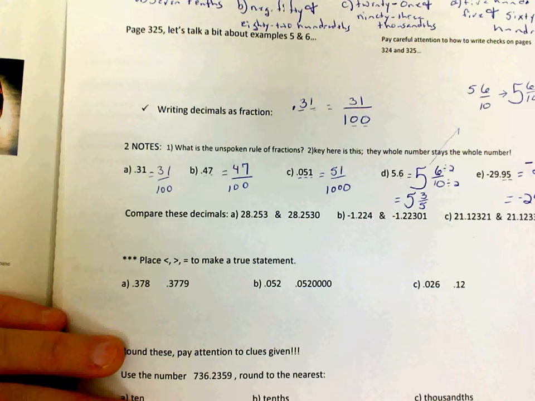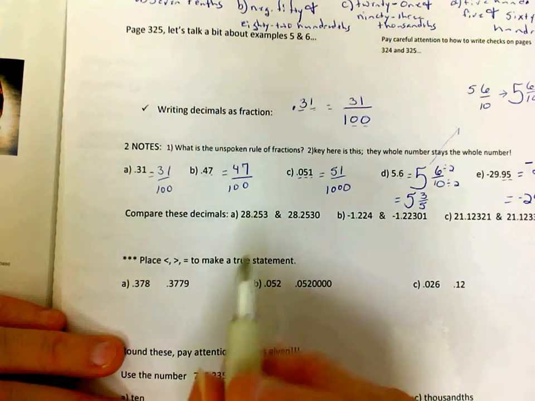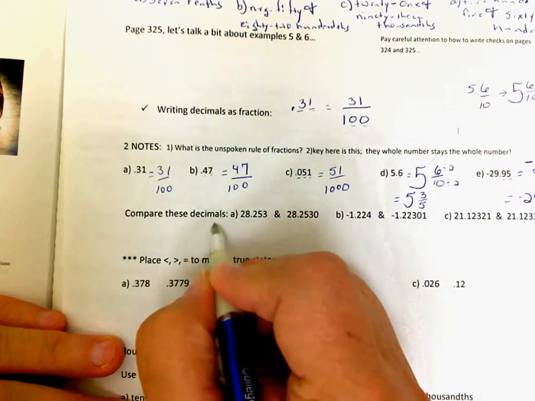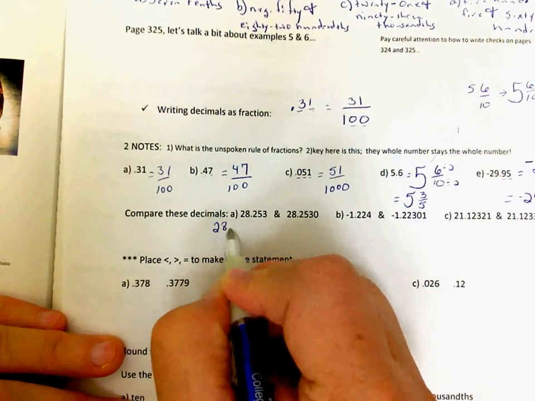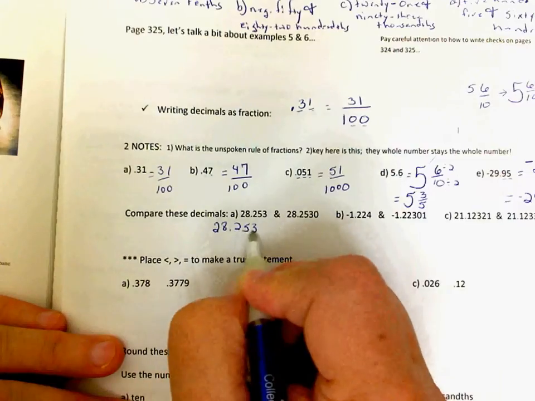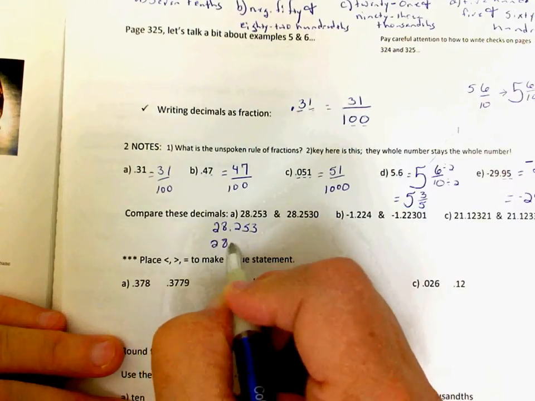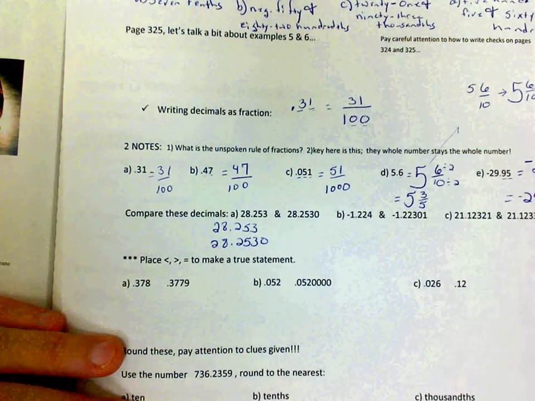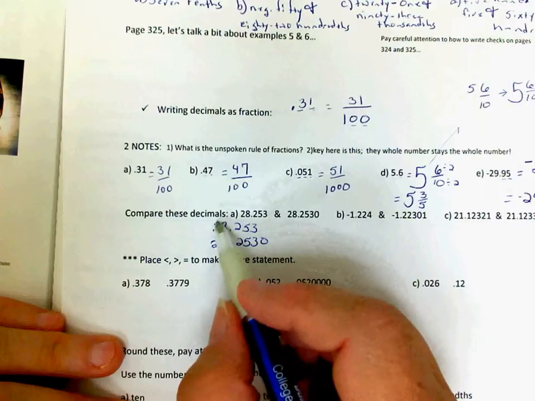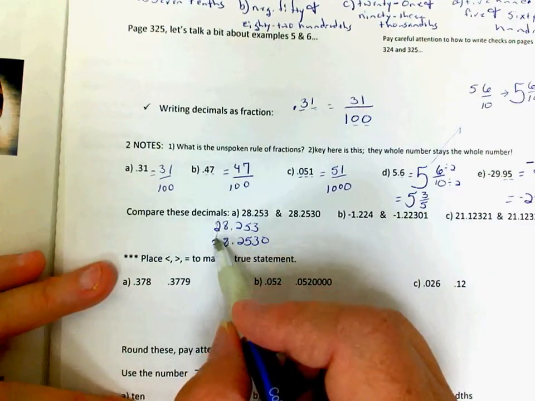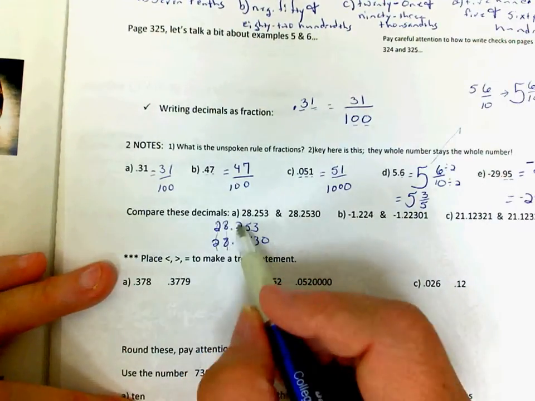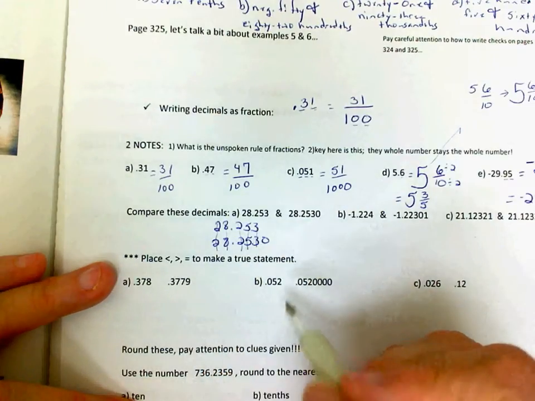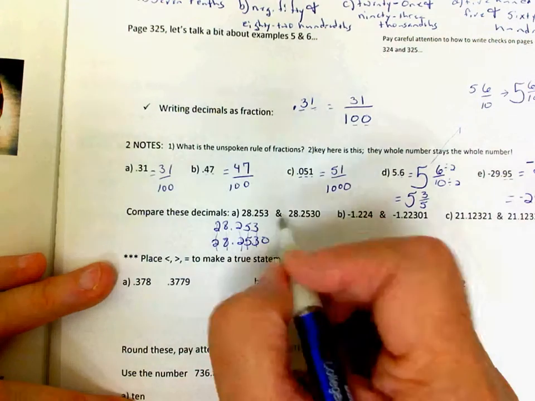Try, please. Okay, compare these. When you're comparing decimal numbers, what you need to do is write them over top of each other. Okay? 2, 5, 3, 0. There we go. When you're comparing, you start from left to right. The 2's are the same, the 8's are the same, the 2's are the same, the 5's are the same, the 3's are the same. So if I compare this and this, these are equal.